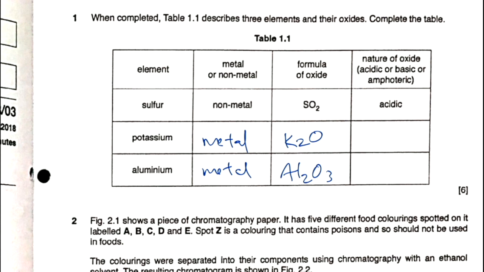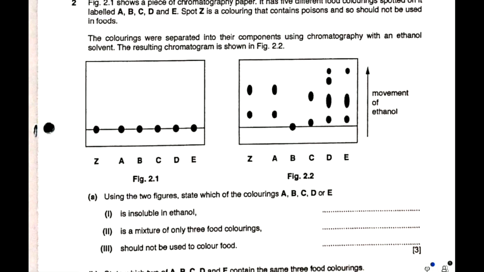So the oxide. Now, metal oxide, is it basic or amphoteric or acidic? It is basic, because non-metal oxide is acidic. So metal oxide must be basic. Okay, last one, aluminium oxide is amphoteric.